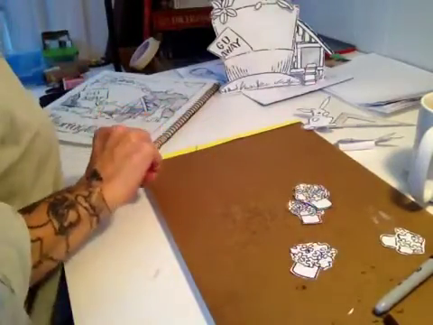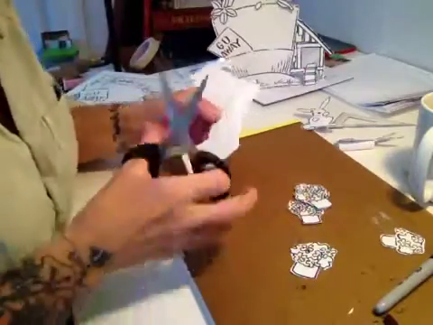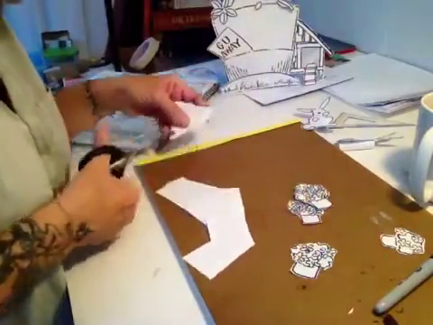There's my third flower pot. Okay, let's make them stand up. Let's grab scraps of paper and make them stand up.